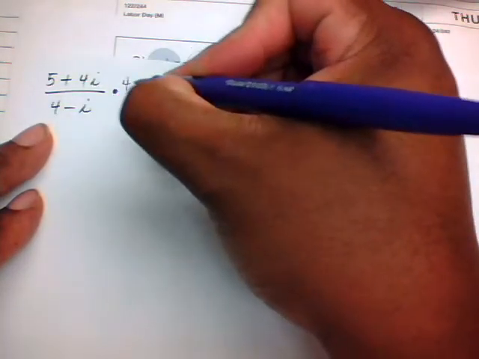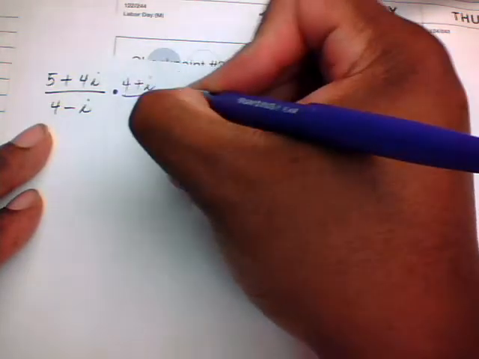Okay, so here we're going to simplify this by dividing using complex conjugates and express in standard form. The denominator is 4 minus i. The complex conjugate for that will be 4 plus i. So we're going to multiply the numerator and the denominator by 4 plus i.